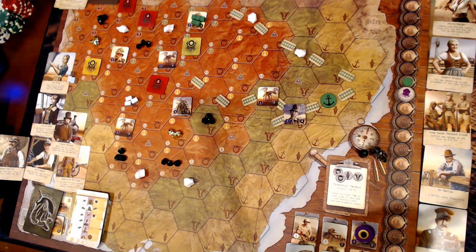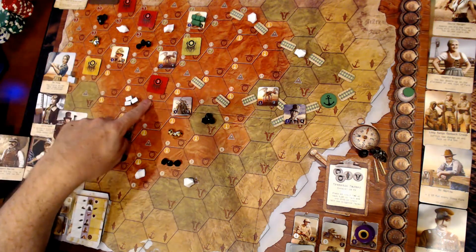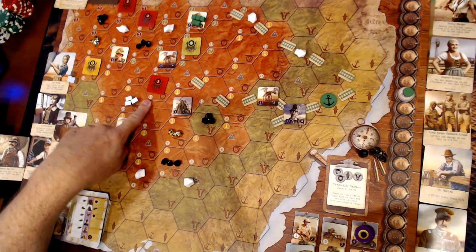Well, I know the first thing we're going to do is reset the board because we've got just about every cube out there. So that's a good thing. So now, the next lowest is going to be this numbered card.